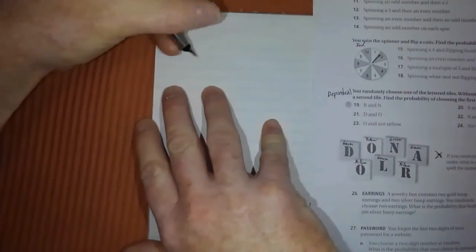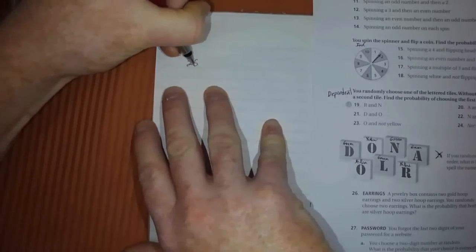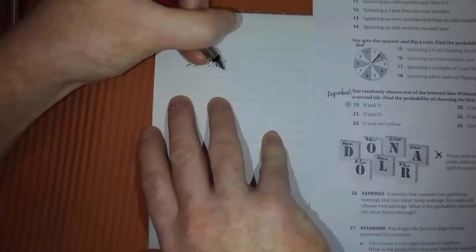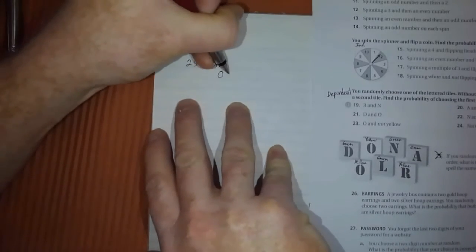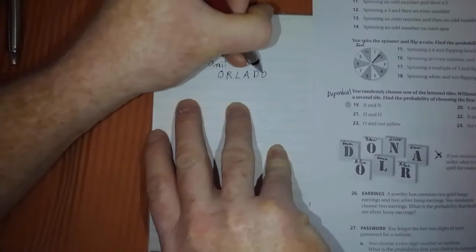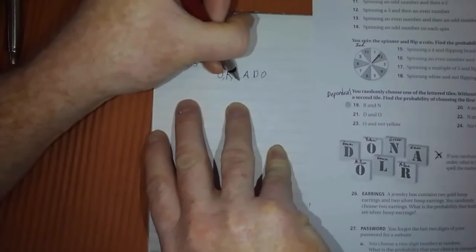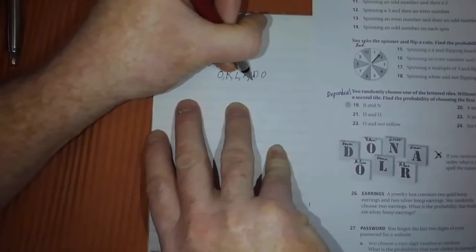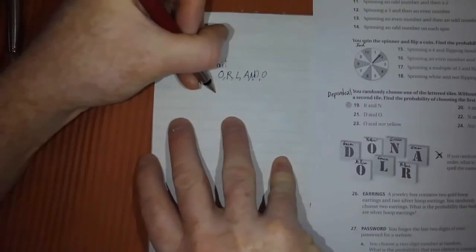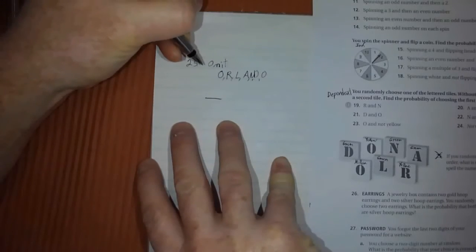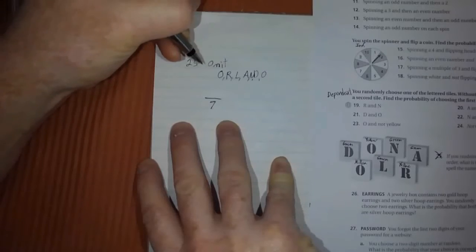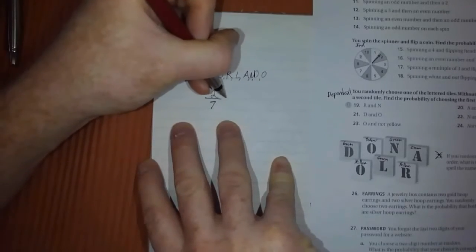So, okay, number 25. This is omitted for you guys. I'm just going to do it for you. So I want to try to spell Orlando, and I have to draw the letters in that order. Okay, first draw. How many tiles do I have? 7. What are my chances of getting an O? 2.